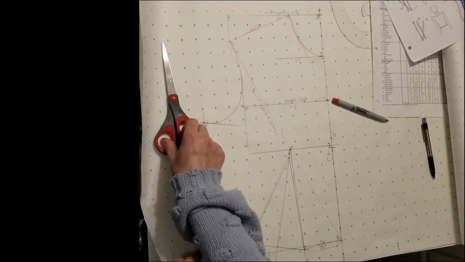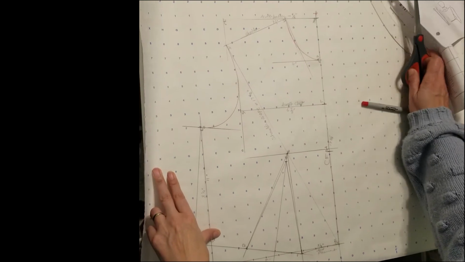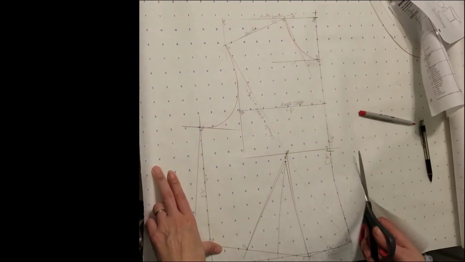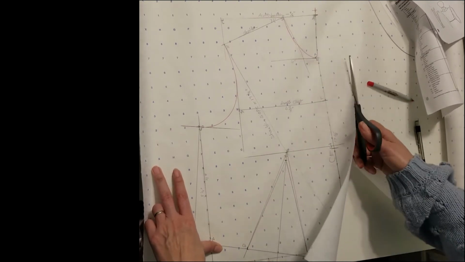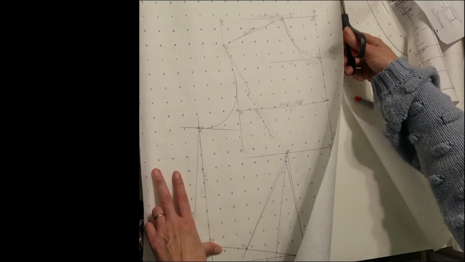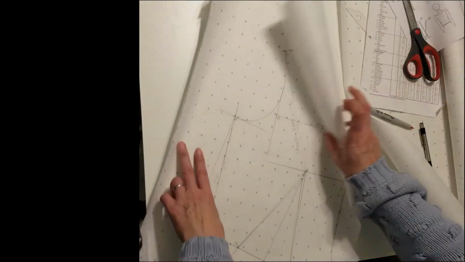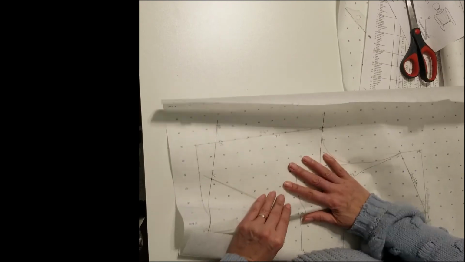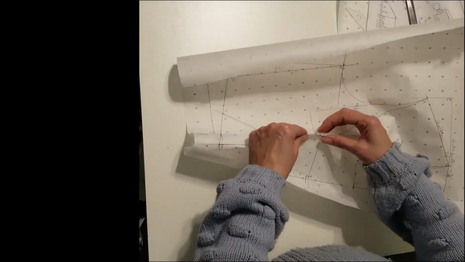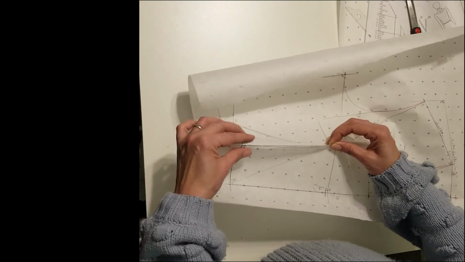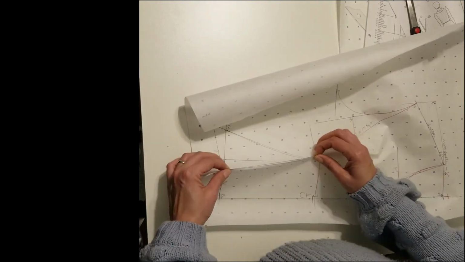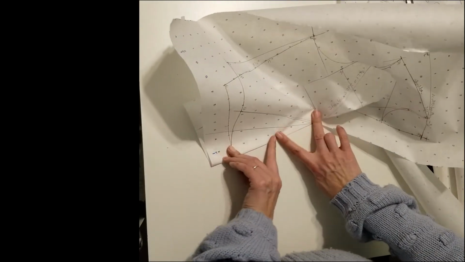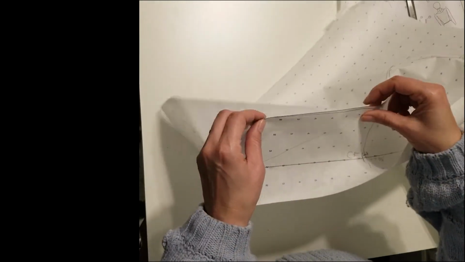So to rotate through the bust dart, I will cut my paper piece. Okay, and I will pinch the bust dart tip and the first leg, and then I will crease the dart leg.